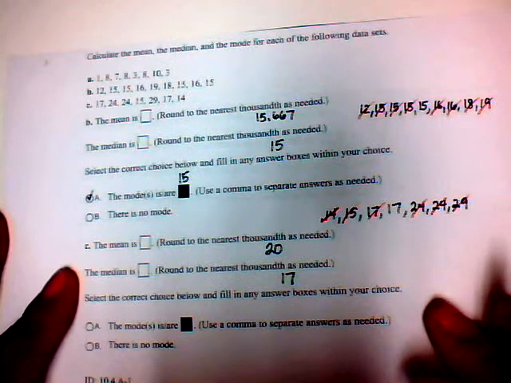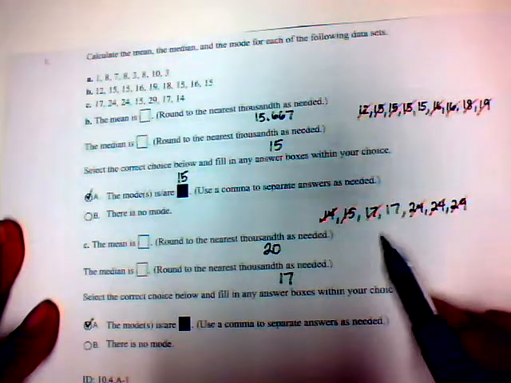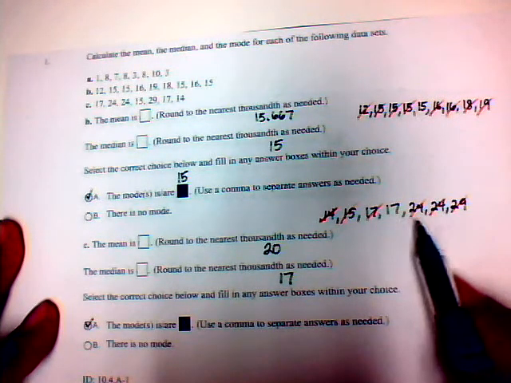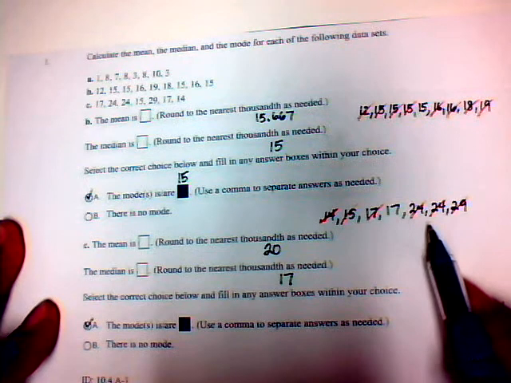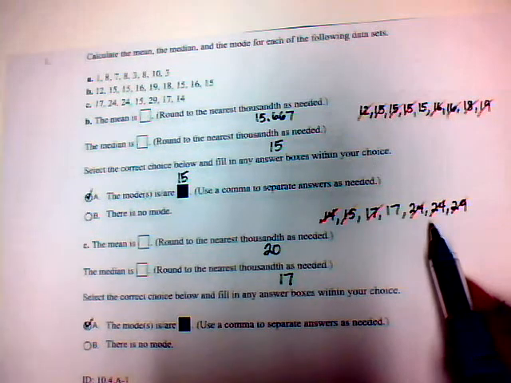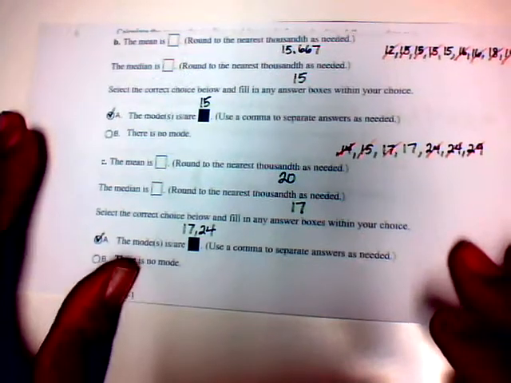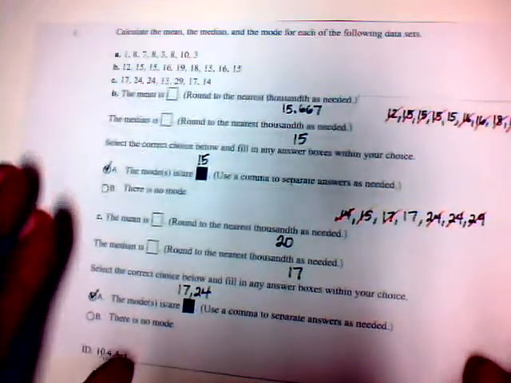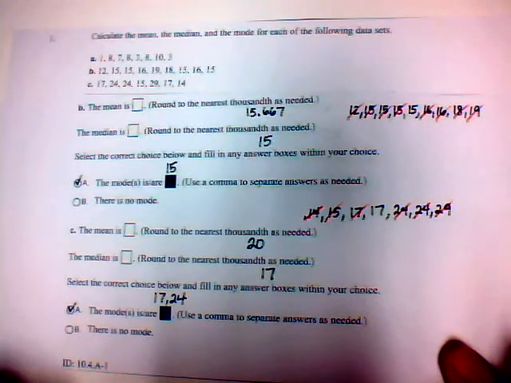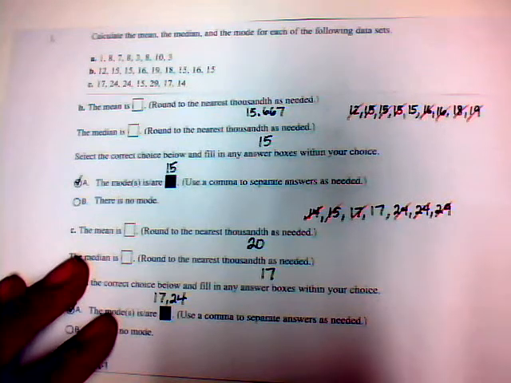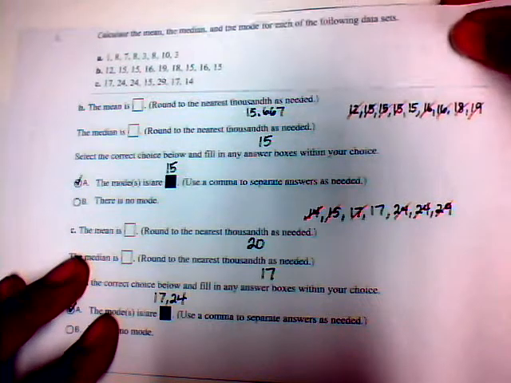And is there a mode? Yes, there is. In fact, there's not only just one mode, there are 2 modes. 17 occurs twice, and 24 occurs twice. So we write down both 17 and 24 as the modes. So this is an example of a type of problem where, with the mean, median, and the mode, with the mode you may have more than one mode. Okay, so that is problem number 1, just finding the mean, the median, and the mode.